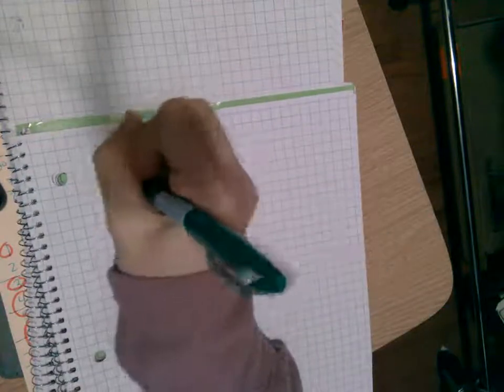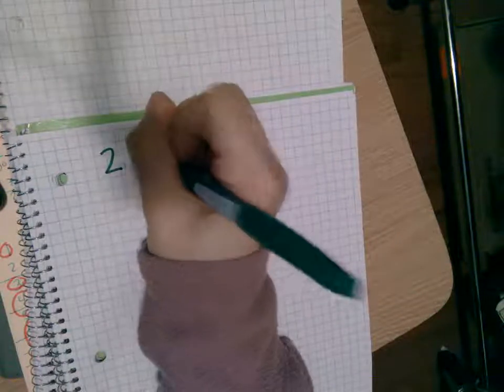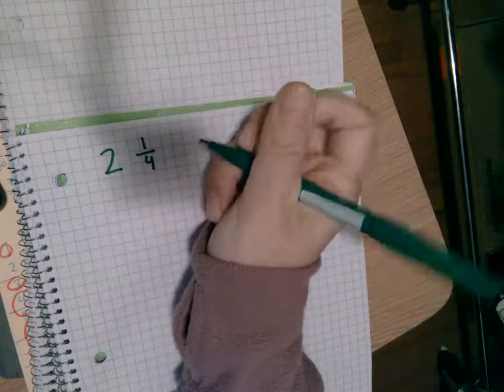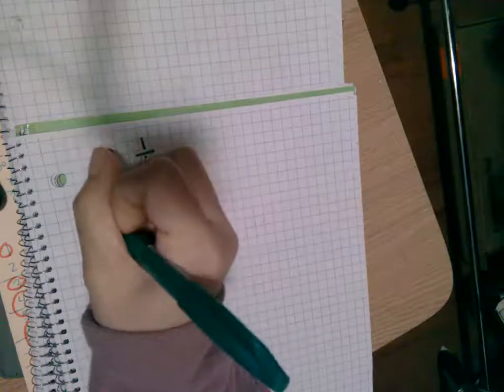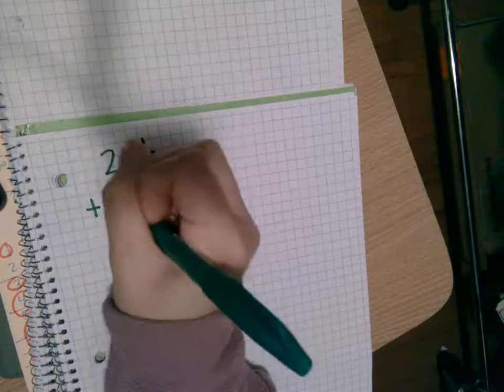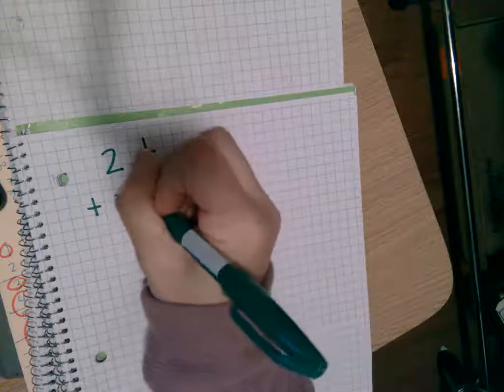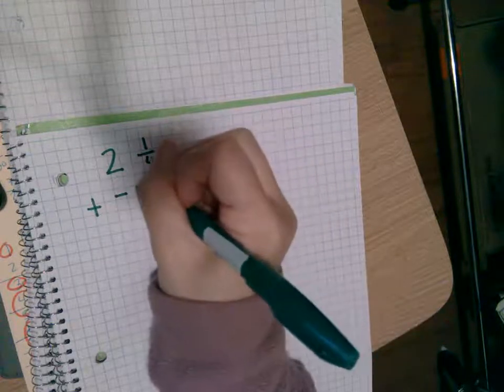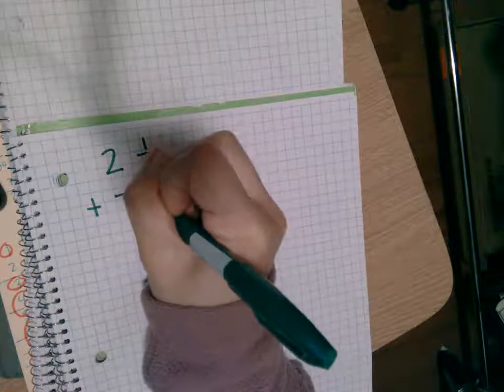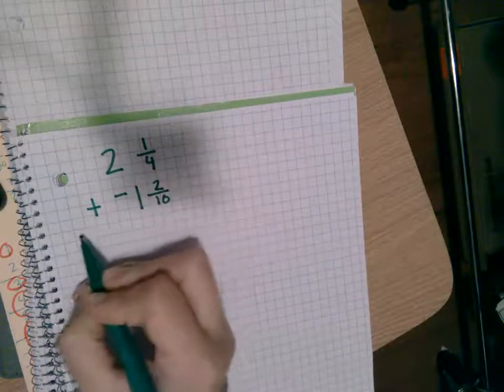All right. Let's do some 7th grade. It might be easier. You never know. This first one will be easier, guys. Don't fright. 2 and 1/4 plus negative 1 and 2/10.